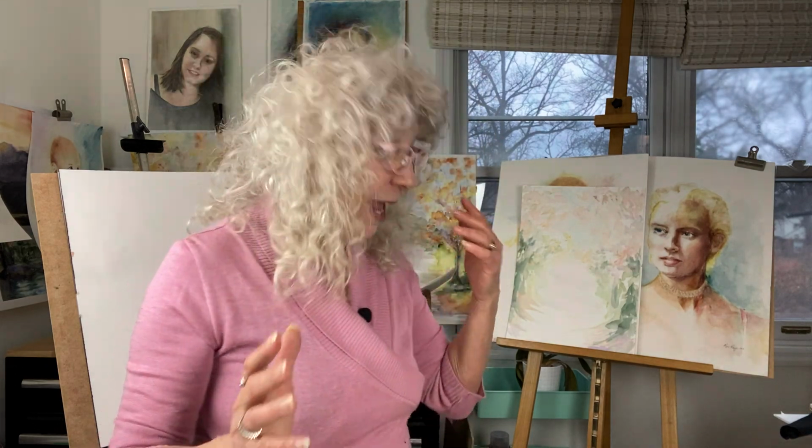You can start with a pan of a lot of different colors, or you can start with red, blue, and yellow. However, there's a lot of reds and a lot of blues and a lot of yellows. So I'll give you some of my recommendations for paints that you want. You want a blue, and you don't just want one blue.